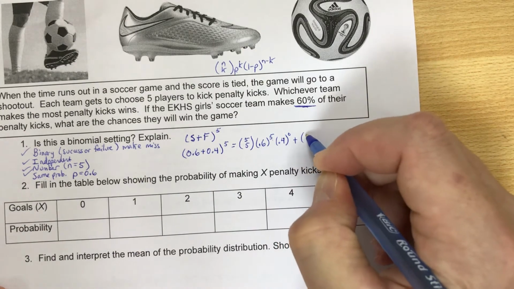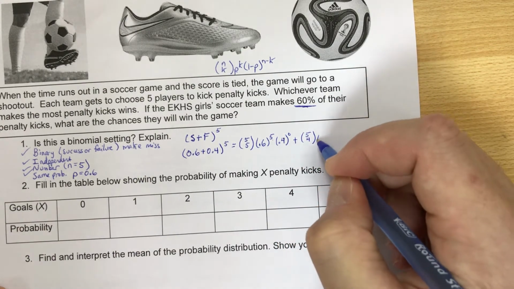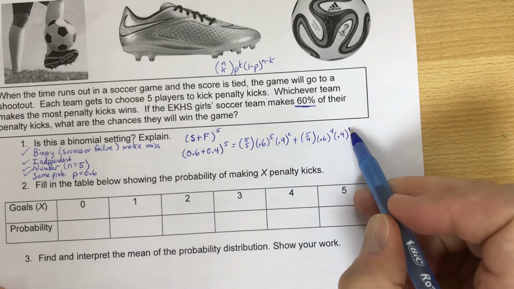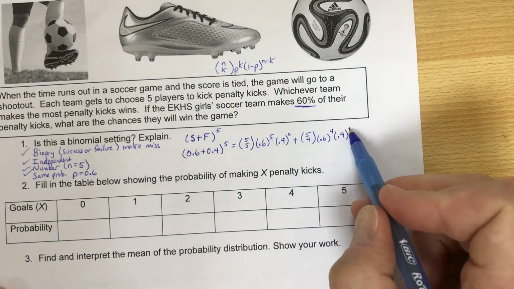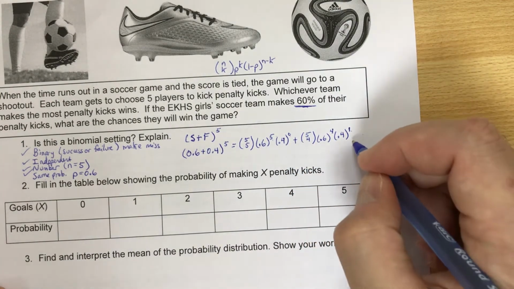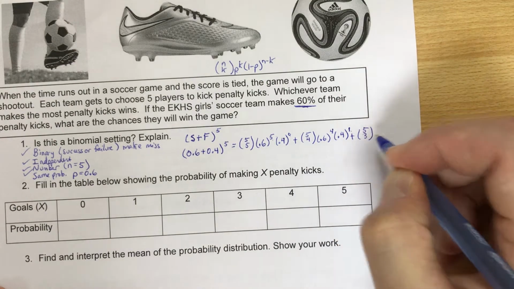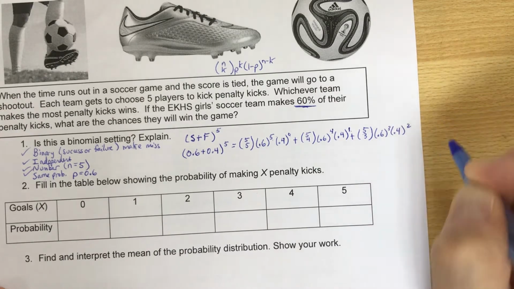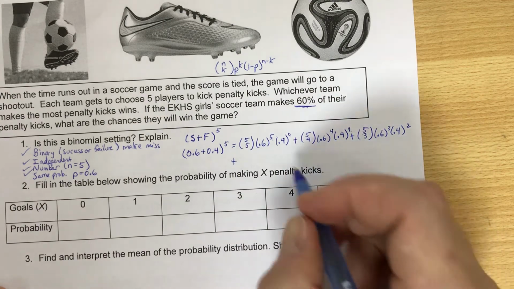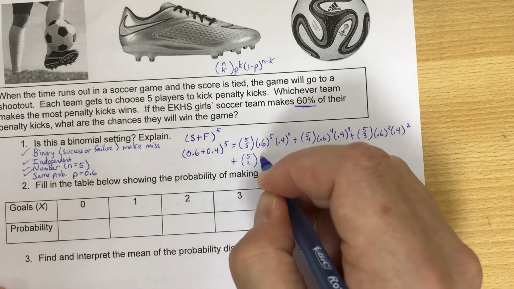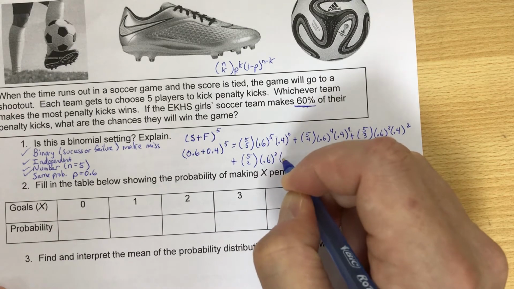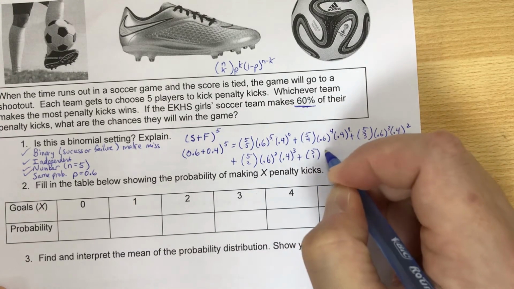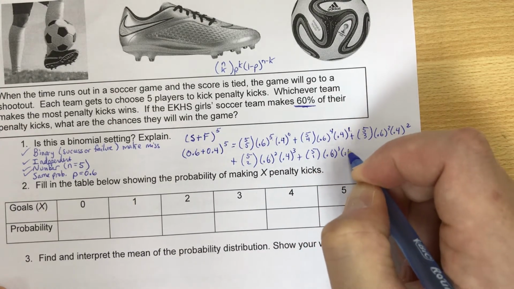Well, maybe the team will only make 4 shots. So that would be 0.6 raised to the 4th, times 0.4 raised to the 1st, because we'll miss 1. Make 4, miss 1. The exponents have to always add up to 5. Maybe we'll make 3 shots. That's 0.6 raised to the 3rd, times 0.4 to the 2nd, plus, so we're adding all these probabilities. Maybe we'll make 2 shots: 0.6 to the 2nd, times 0.4 to the 3rd, we'll miss 3. If we make 1 shot, 0.6 to the 1st, times 0.4 to the 4th.